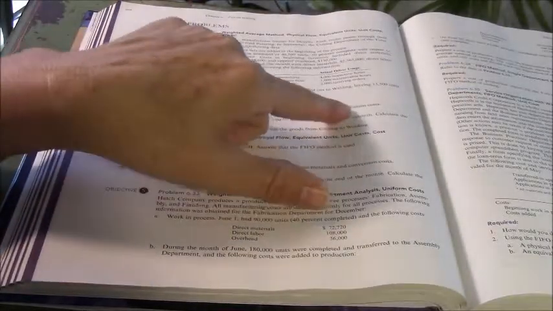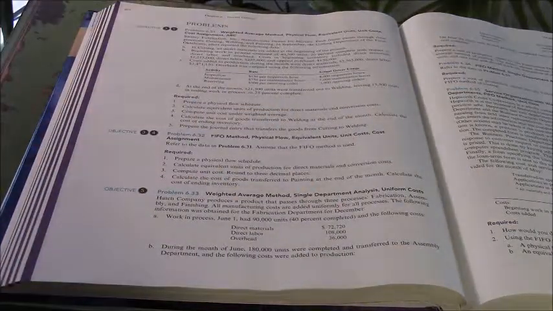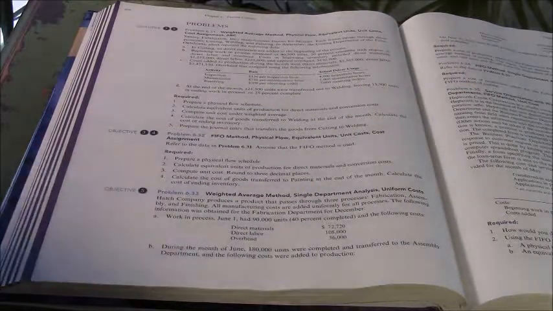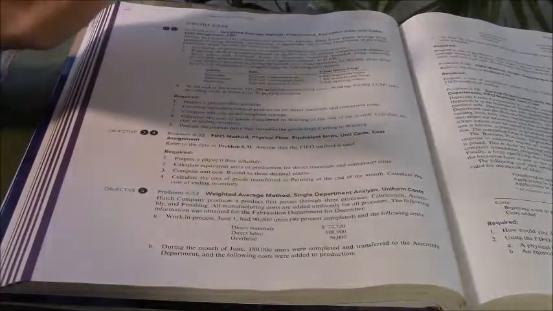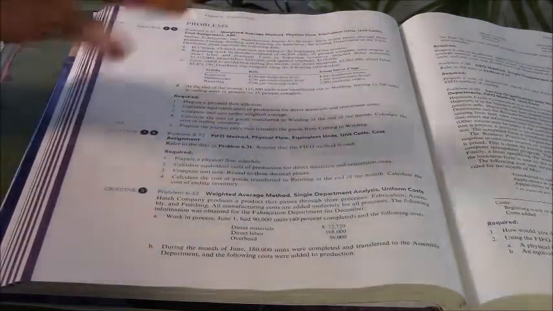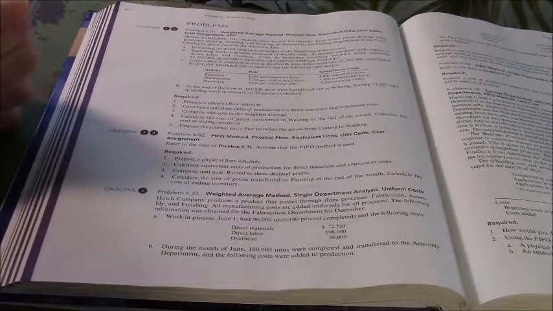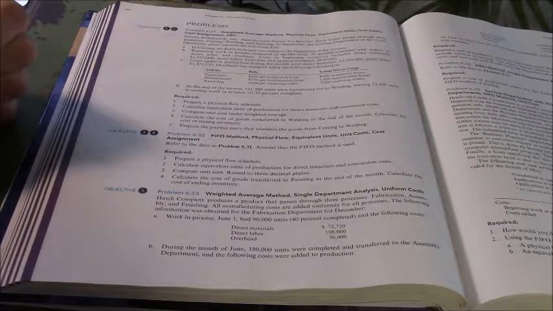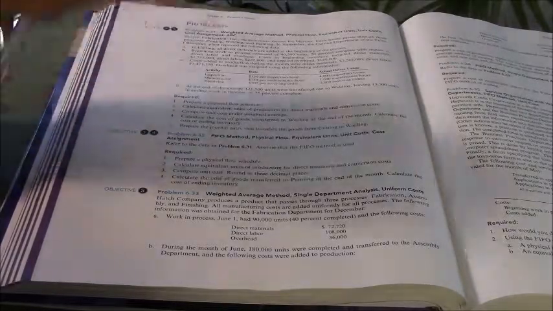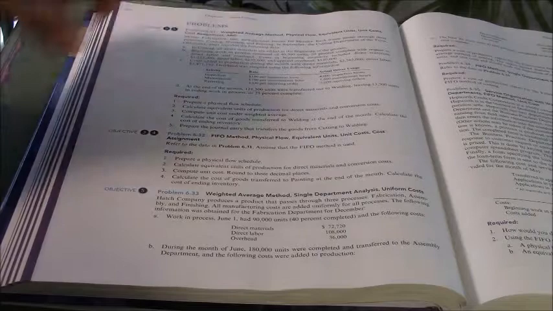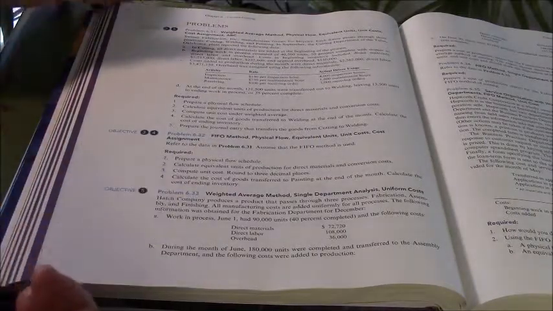What we're probably more concerned with are the conversion costs, right? Because somebody's taking those direct materials, which they have all of, and working on them, cutting them, doing things so that it's turning into the shape of a bicycle frame. All right, so let's look at how we do that and where we get our numbers from.